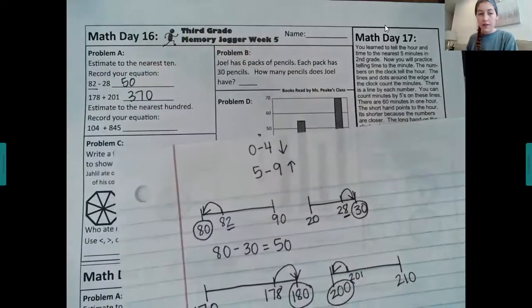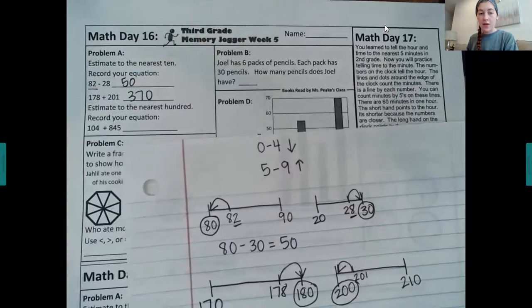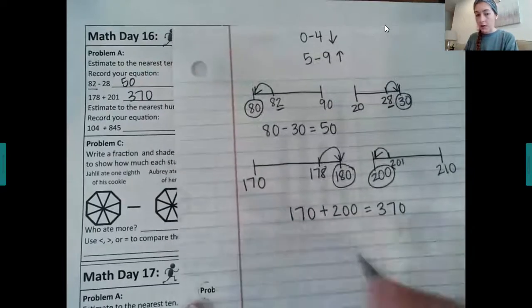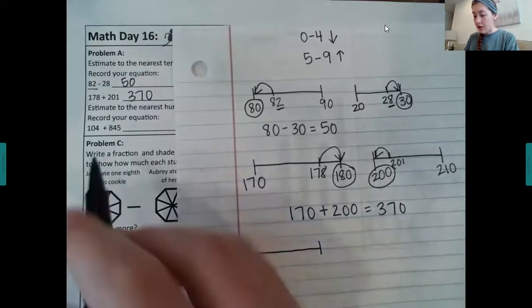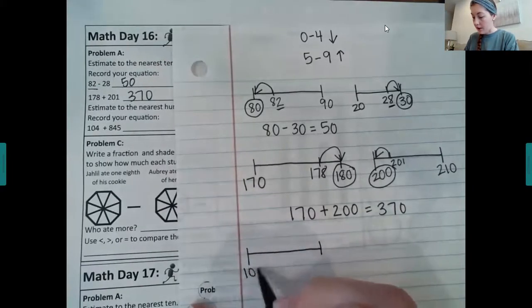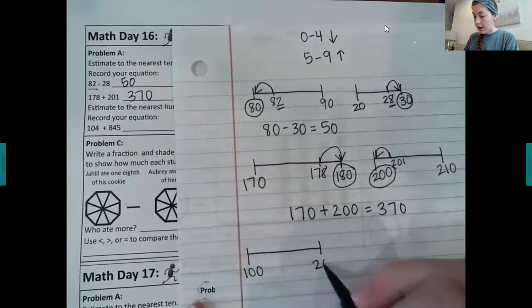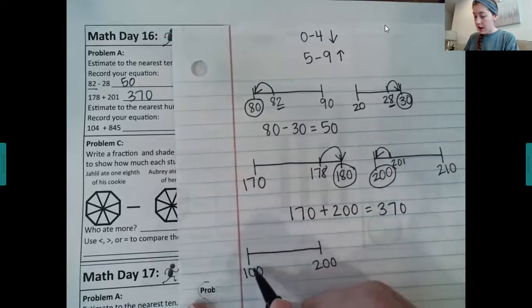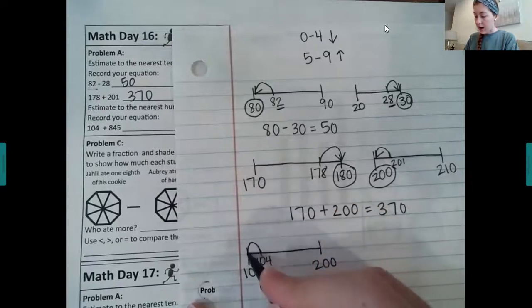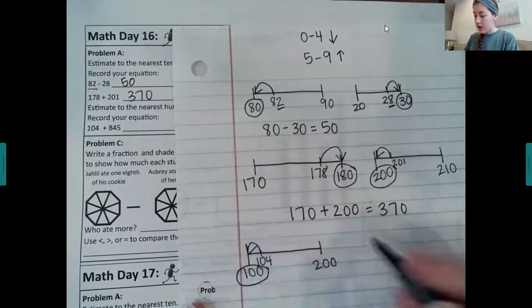For the next problem, it says estimate to the nearest 100, record your equation. So now, instead of doing to the nearest 10, I need to go to the nearest 100. So I see 100, so that already has 100, and then the next 100 would be 200. I look next door to the tens, and 104, that's a 0. So if I have a 0 next door, then that rounds down. So it rounds down to 100.